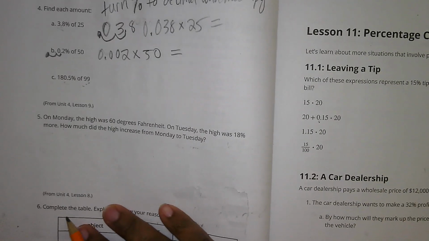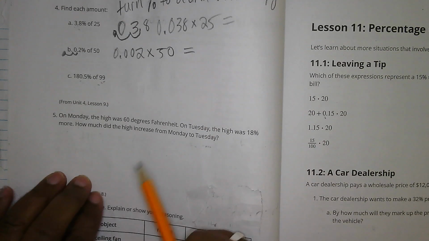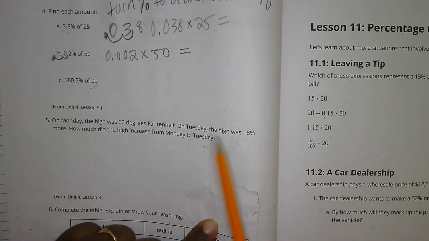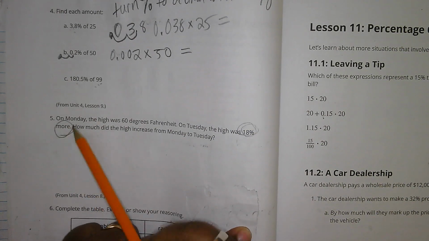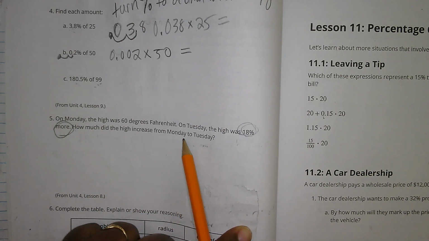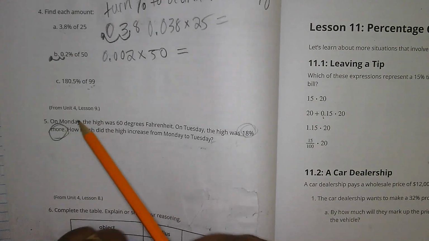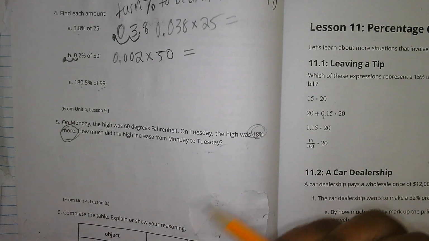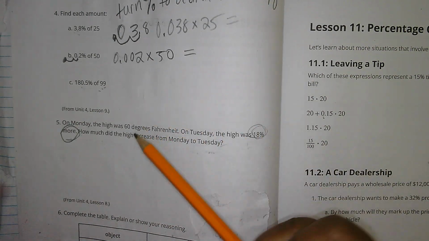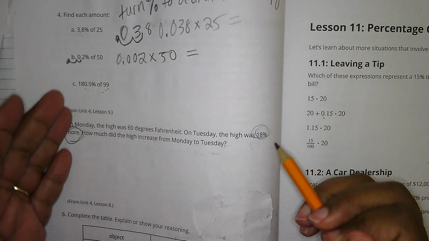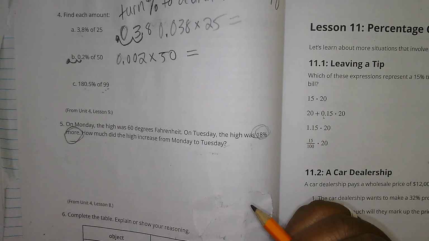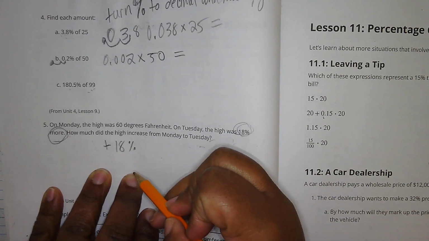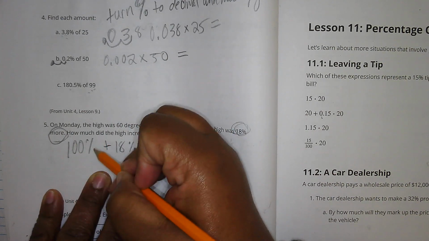All right, let's take a look at question 5. Question 5 says, on Monday, the high was 60 degrees Fahrenheit. On Tuesday, the high was 18% more. How much did the high increase from Monday to Tuesday? So on Monday, the high was 60 degrees Fahrenheit. That's what we started at. So the 100% of the temperature was 60 degrees. Well, on Tuesday, it went 18% more than what it was on Monday, so 18% more means we're adding 18% to the original 100%.